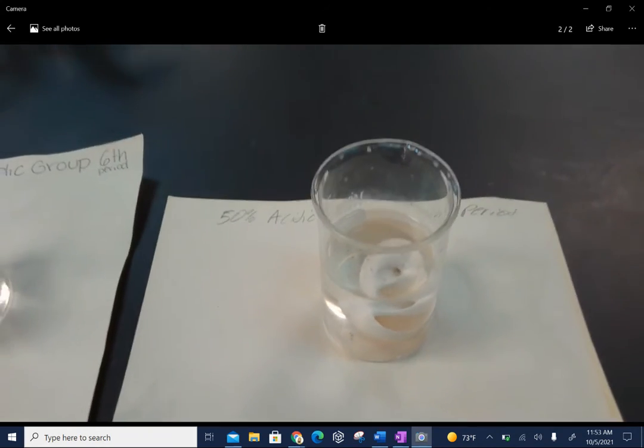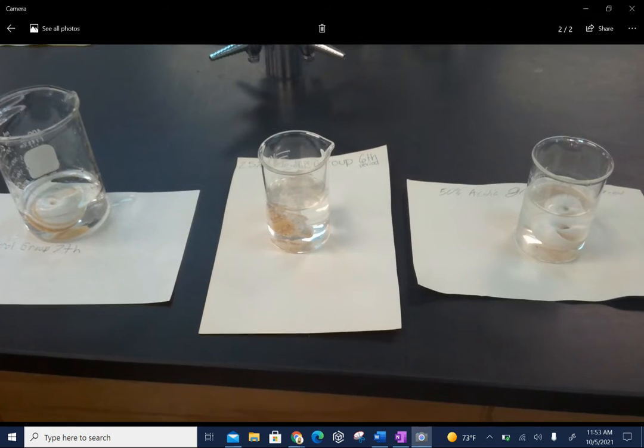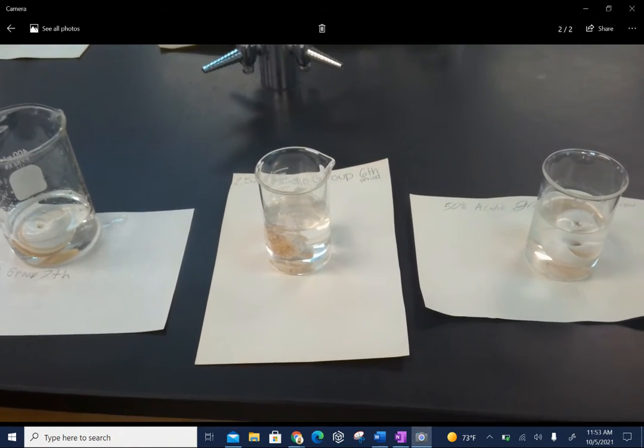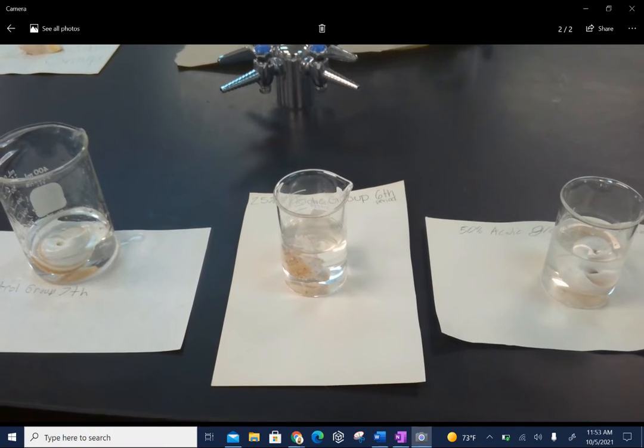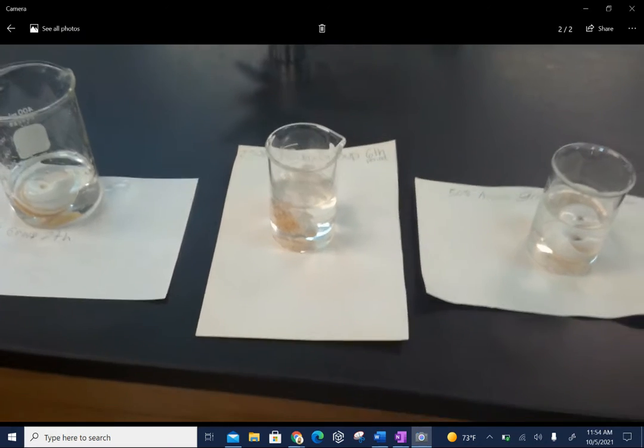So this way, we can simulate different acidic conditions that are occurring in our ocean and then observe how that affects our seashells. So we took the mass before, and then today we're taking the mass after.